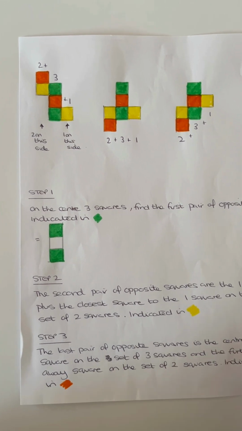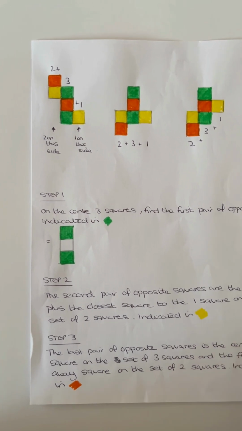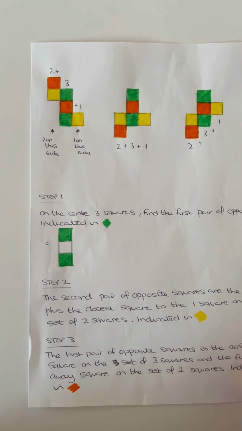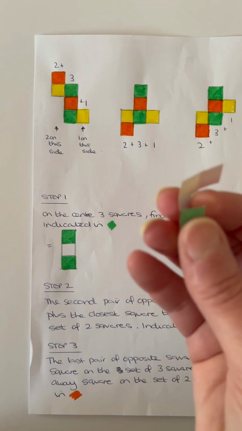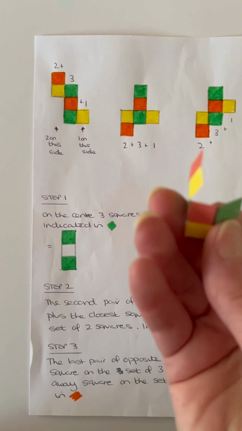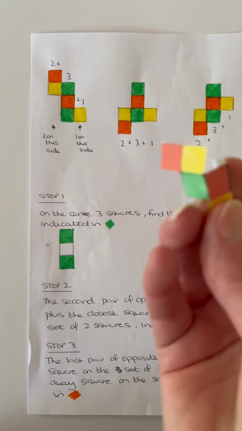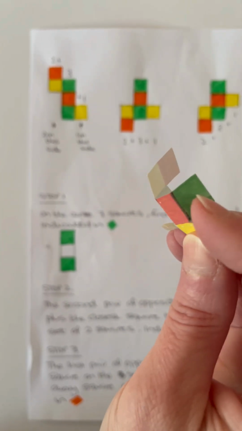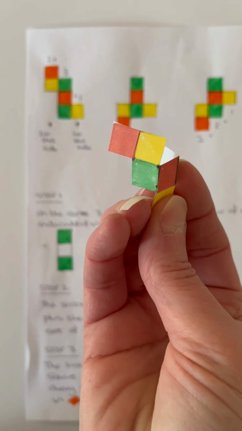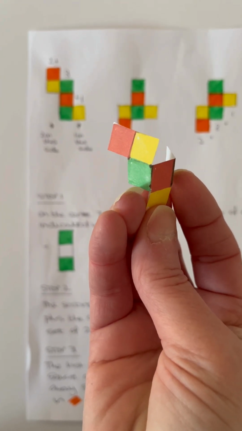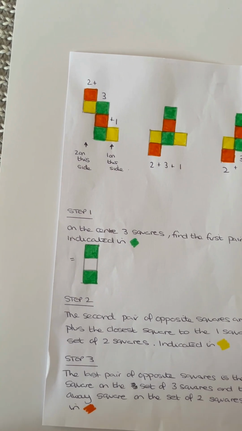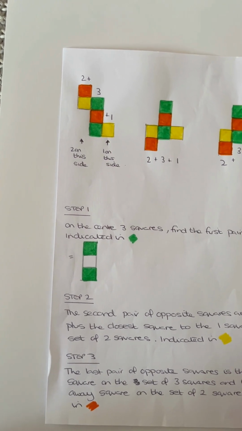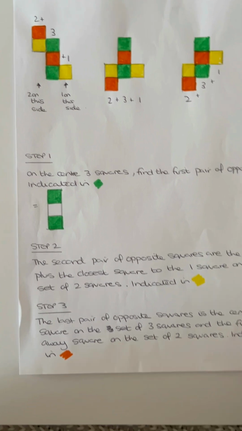And obviously you can do that on a model of a cube yourself as well, so you can make that up to visualize that. So I've got a green, I would skip that one, and I've got a green, so I can see that the green and the green are on opposite sides of my cube. Right, the next step would be step 2.